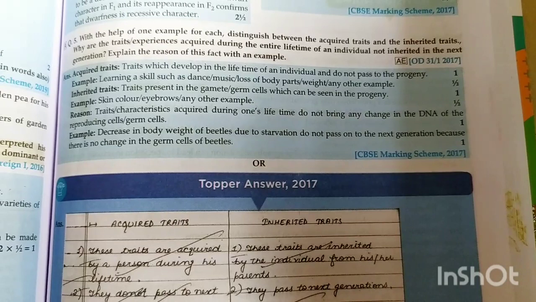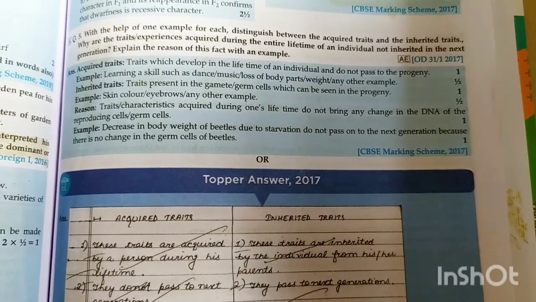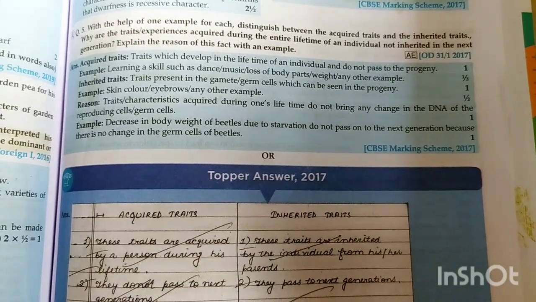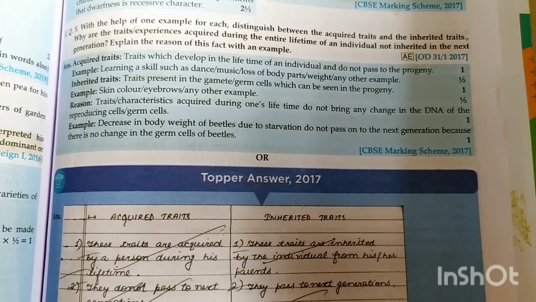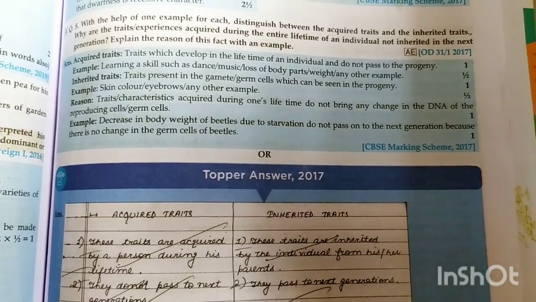Now talking about the eyebrow and the skin color, they can pass to the next generation because they bring change in the reproducing cells.